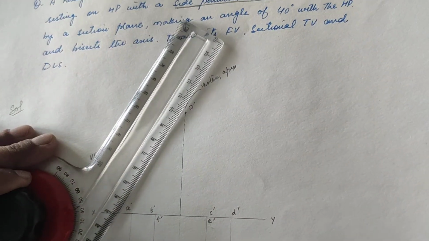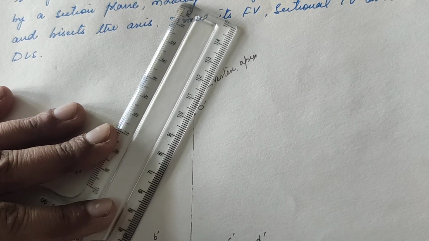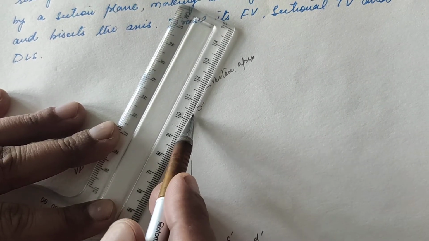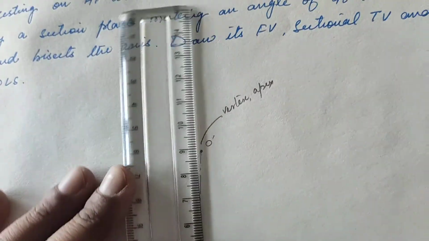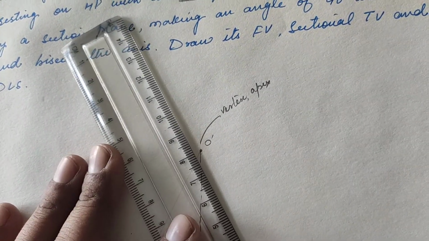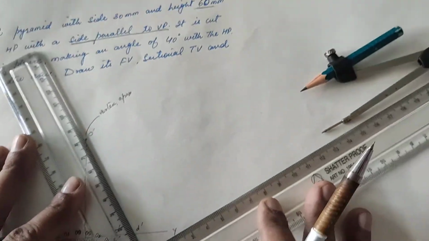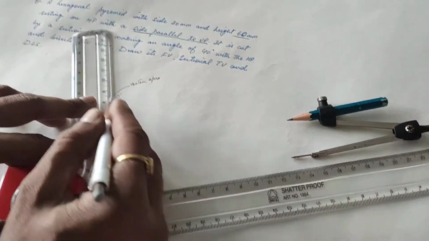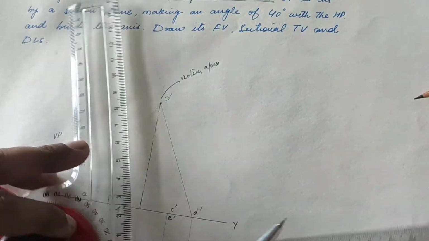So join A dash with O dash, but with faint lines. Join D dash with O dash.